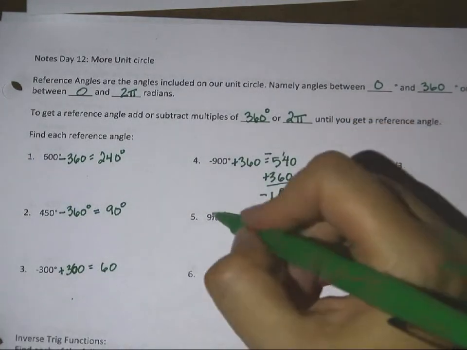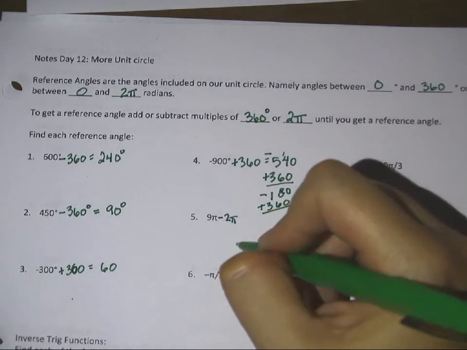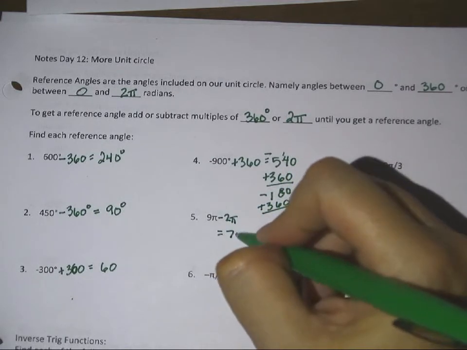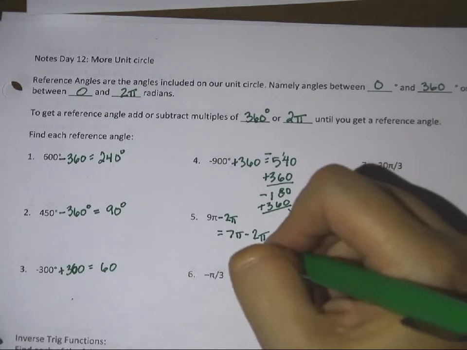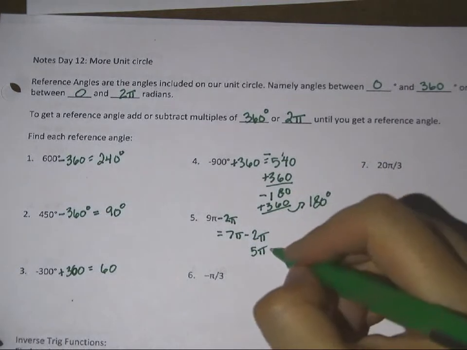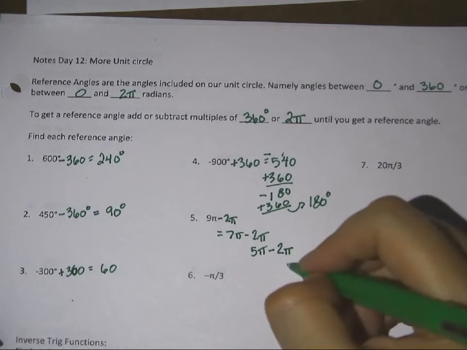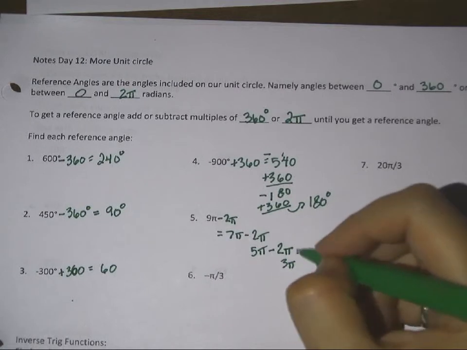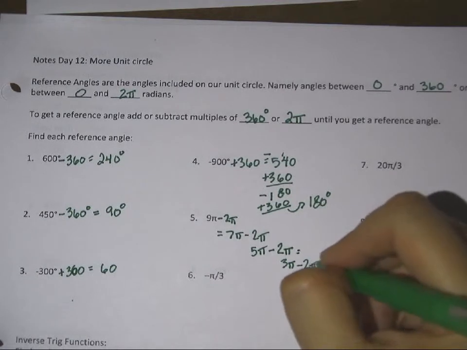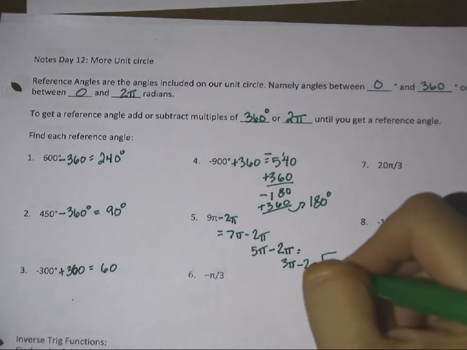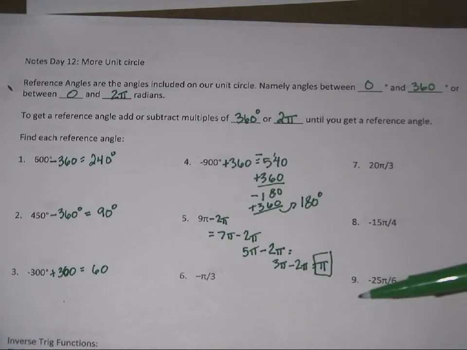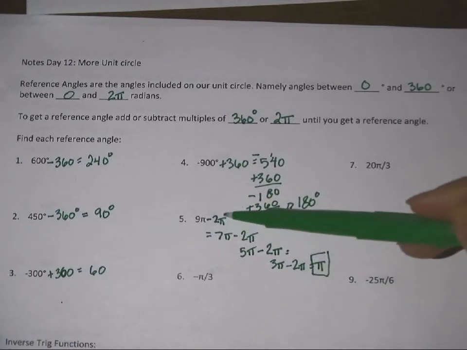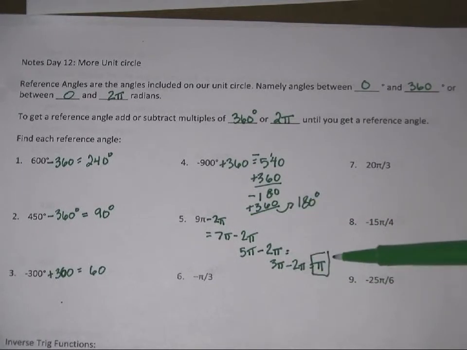Doing it like this one, I would subtract 2 pi and get 7 pi. Not close enough yet. Subtract 2 pi and I get 5 pi. Not close enough yet. Subtract 2 pi and I get 3 pi. Still not close enough yet. Subtract 2 pi and I get pi. Finally, on our unit circle. Could I have gotten the same answer if I just used the multiple of 2 pi, that's 8 pi, and done 9 pi minus 8 pi? We'd get the same answer.